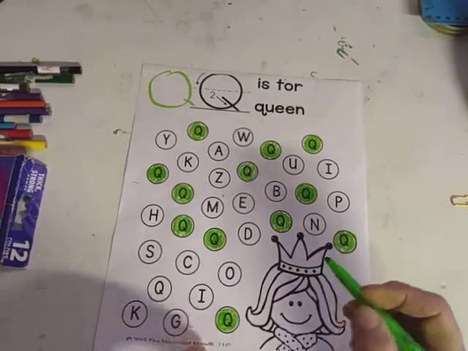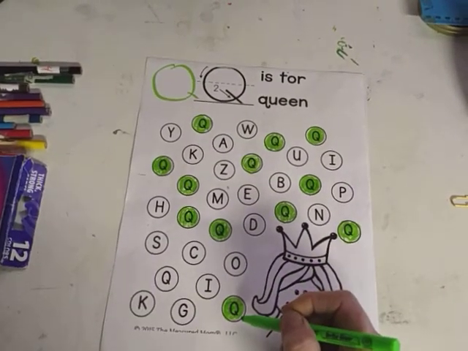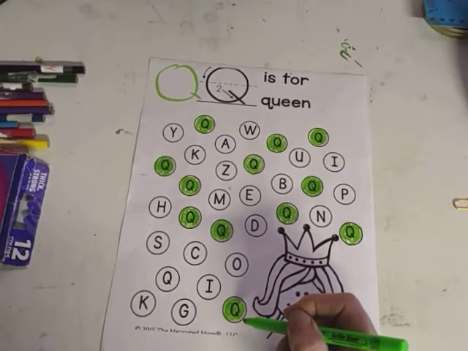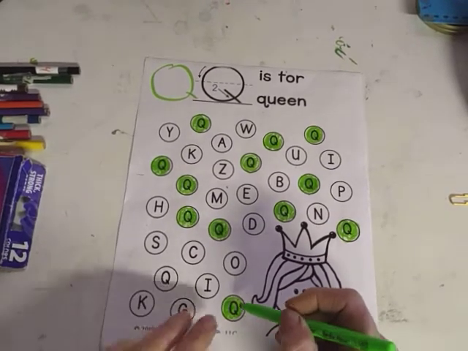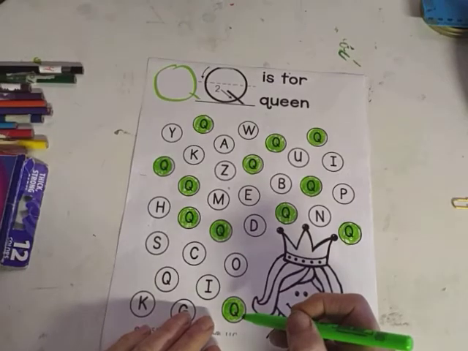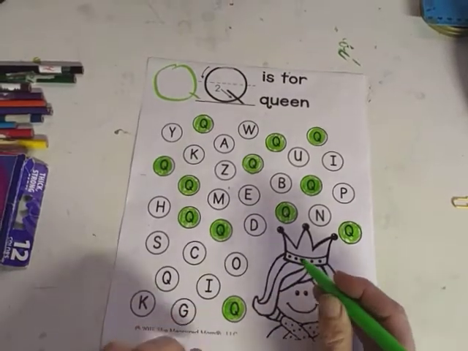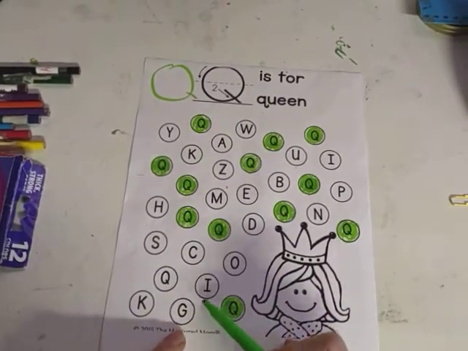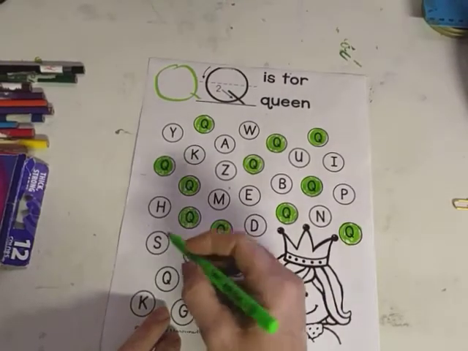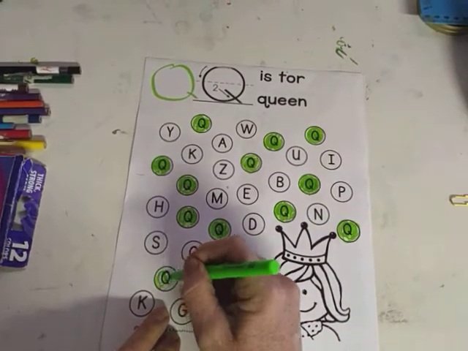About Quincy. Quincy is a name. It could be a name for somebody, like a guy. There's also a city, Quincy. I believe it's in Australia. However, I think there is a Quincy in the United States too. There's an I, G, K, and another key, Q.